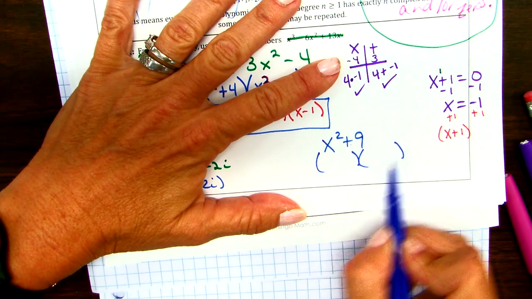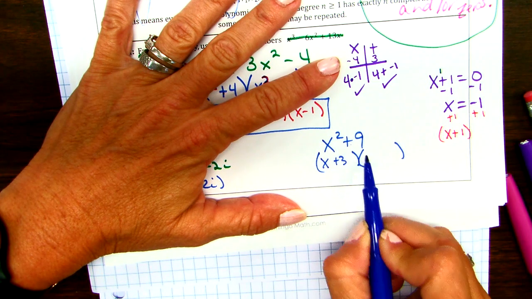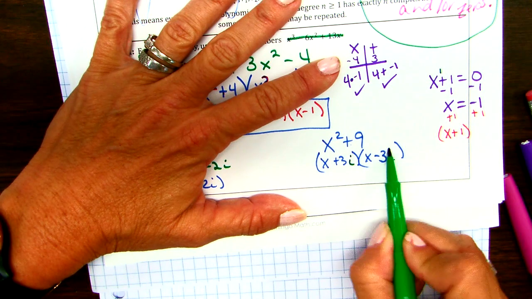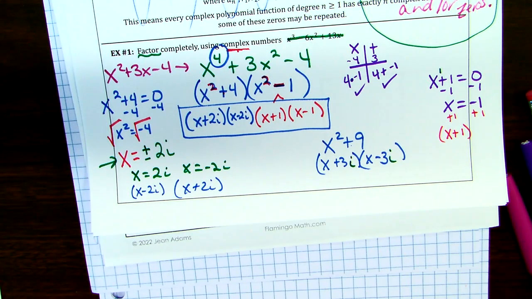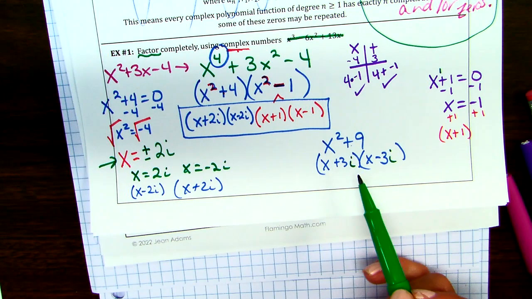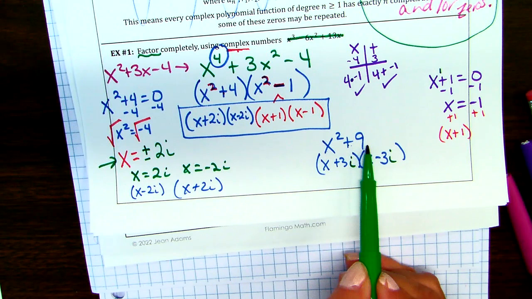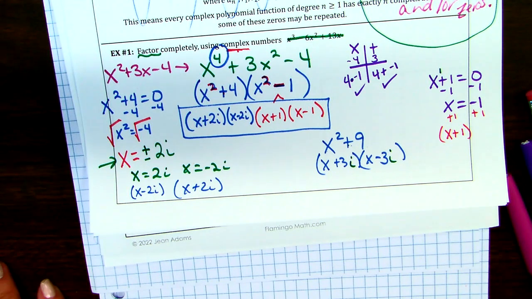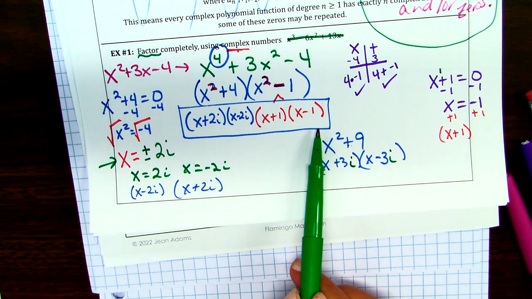When it's a plus, it's still going to be x plus 3, x minus 3, just with an i at the back. That's it. So you don't have to do this work anymore, but how do we recognize these? Simply by sum of 2 squares versus the difference of 2 squares. And we're going to see it like 2 more times here in a second, so we'll go over it again. Okay? But there's our solution.